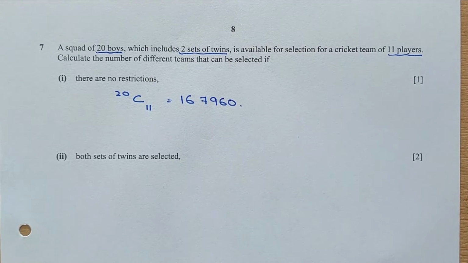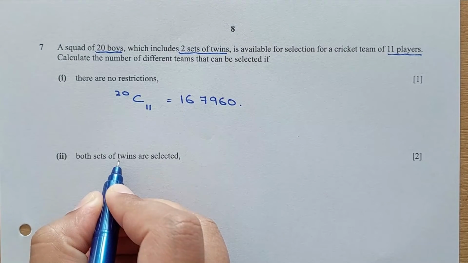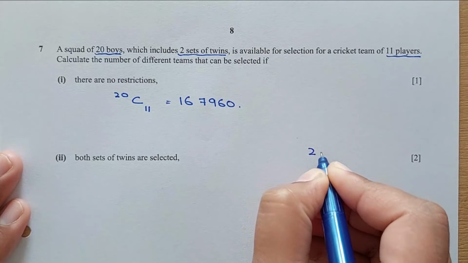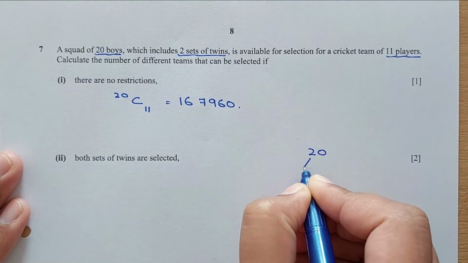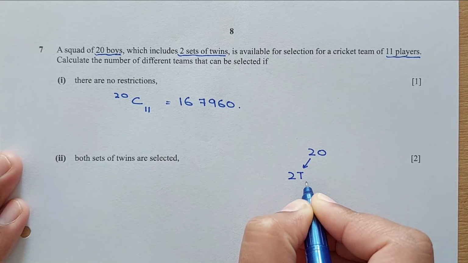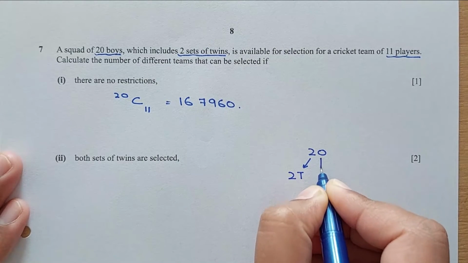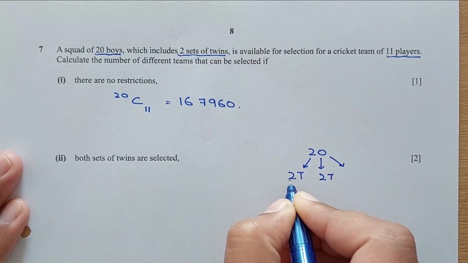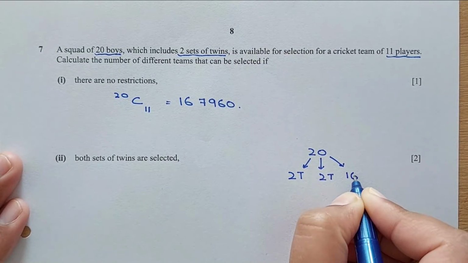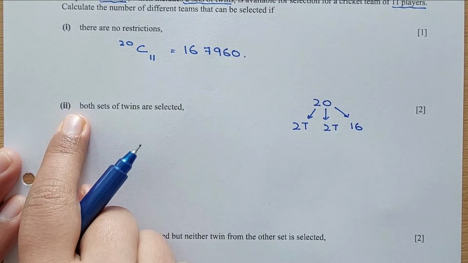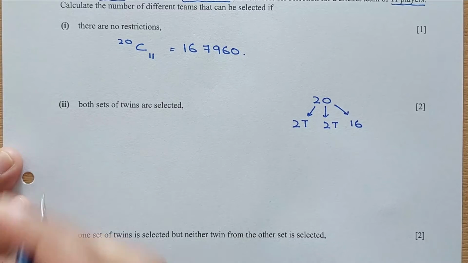Now for the second part, both sets of twins are selected. Let me break this down. From the total 20, we have the first set of 2 twins, and then again 2 twins, and the remaining, 2 plus 2 and then 16, makes a total of 20, right? Then the question is both sets of twins are selected, right?